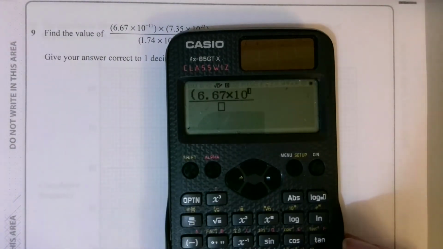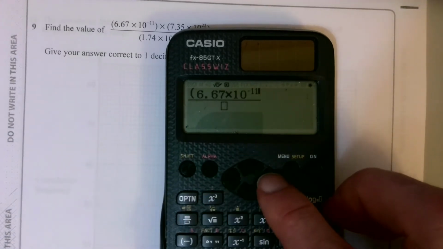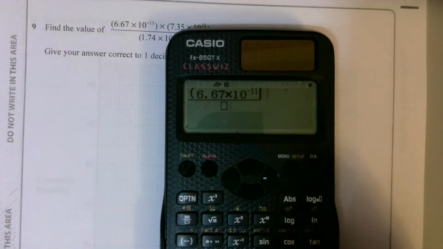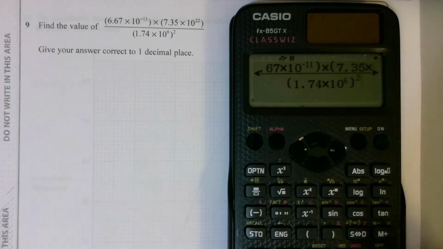I don't like the one on that shift bit down there. You can do it if you like, but I don't think it looks as nice, so I don't like doing that. Anyway, then you come out of the power by pressing this with that and then times, and keep going, and you should get to this point.